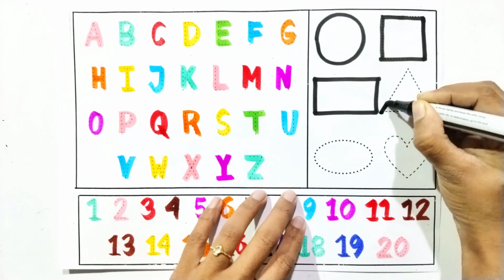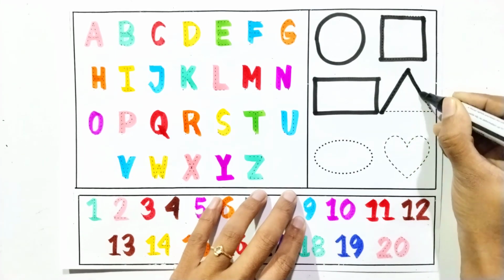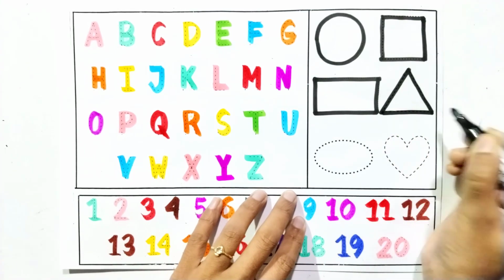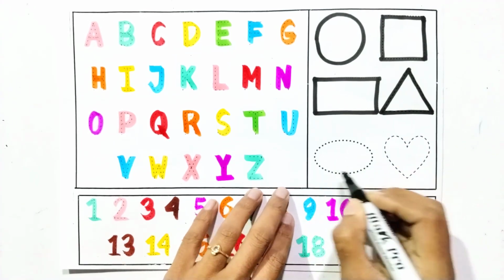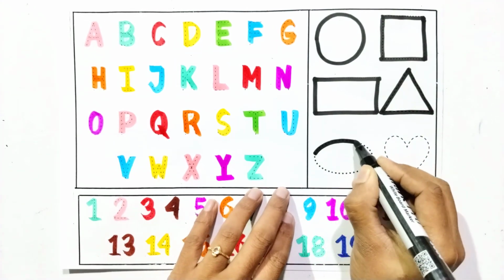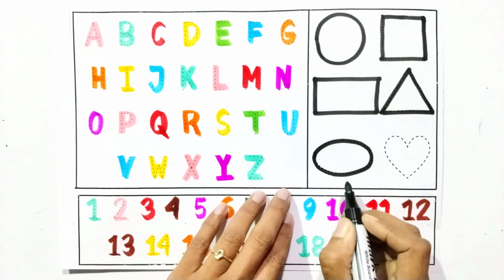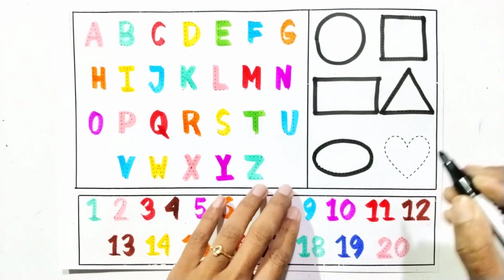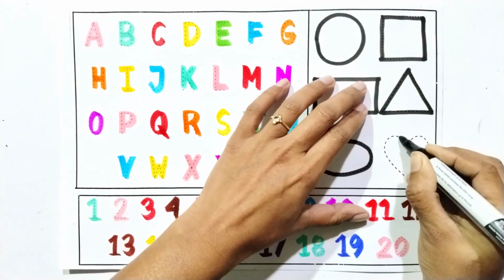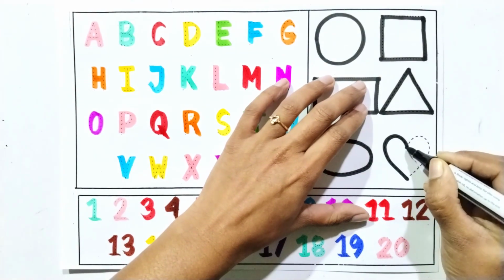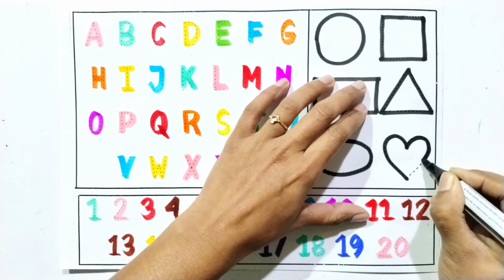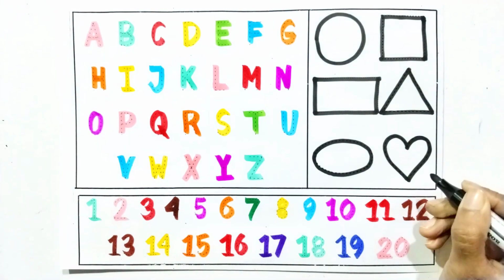Triangle. Say with me. Triangle. Draw with me. Oval. Say with me. Oval. Draw with me. Heart. Say with me. Heart.